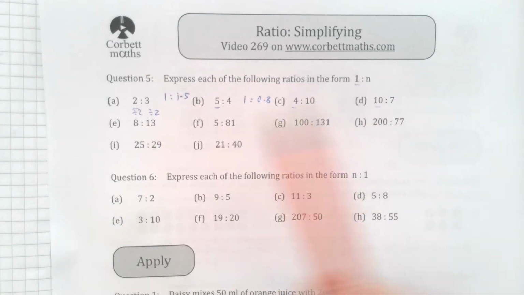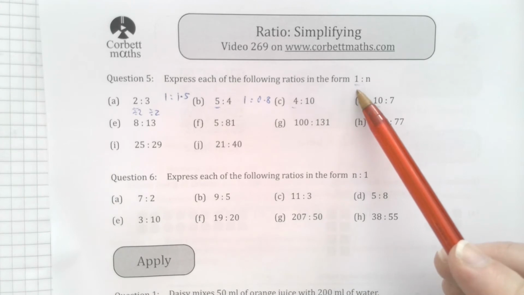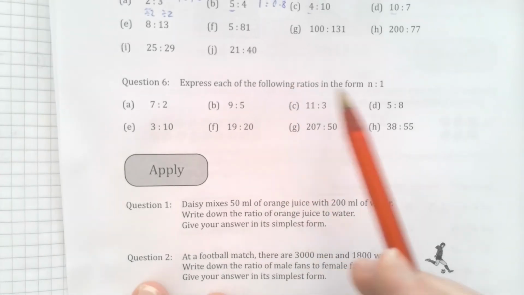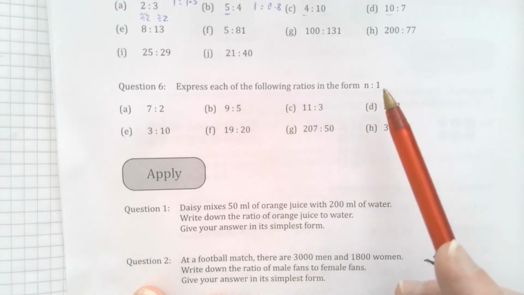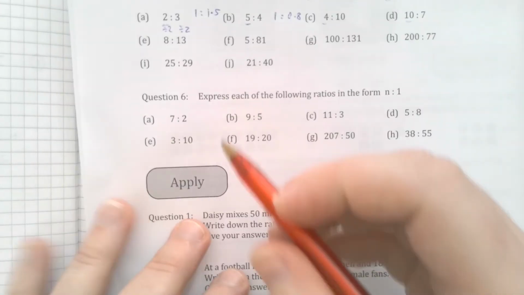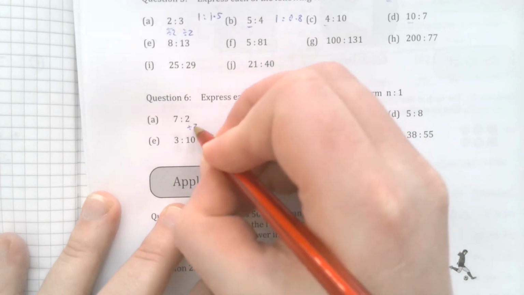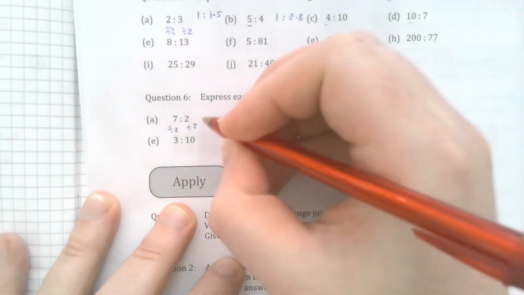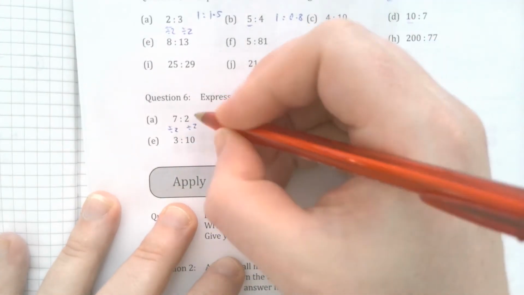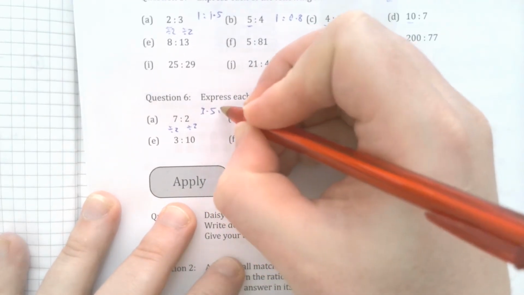You're dividing both sides by the number on the left-hand side to make that number on the left-hand side the number 1. And then question 6, for a few more of these, it's very similar, except the second number needs to be the number 1. So quickly doing this, if I wanted the second number here to be 1, I'm going to divide that by 2 and then divide the other side by 2 as well. So part A of question 6 is going to be 3.5 to 1.